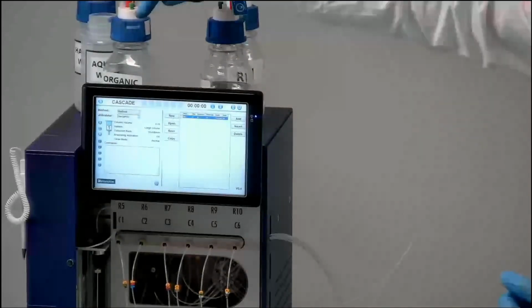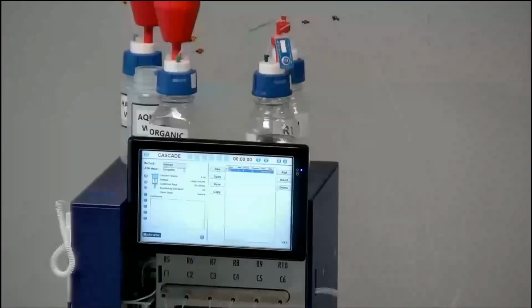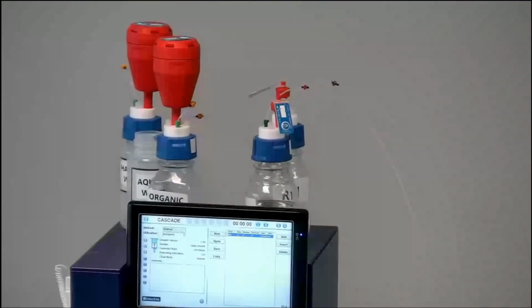Here, as you can see, I have different containers which correspond to waste, aqueous, organic, and halogenated, because with this system, all is automatic, especially to avoid all risk of cross-contamination. That's why the system will clean itself each time with different solvents, and all is automatic, so you have nothing to program inside your software.